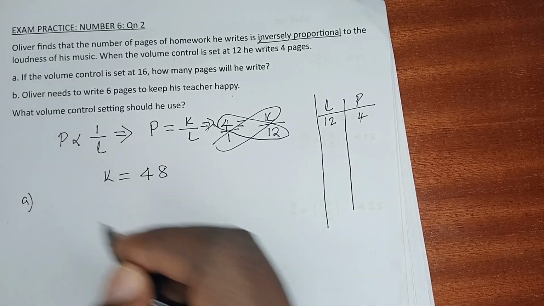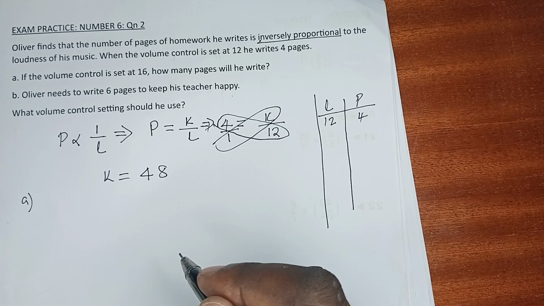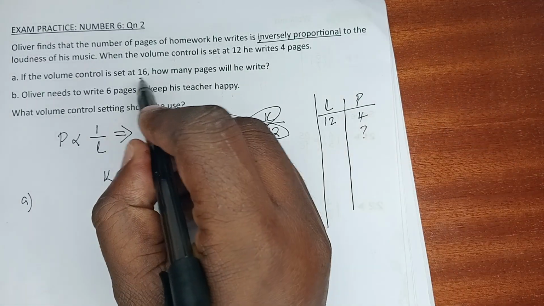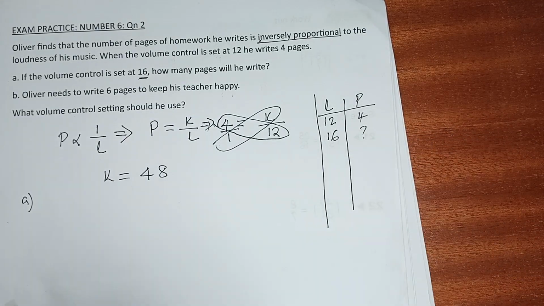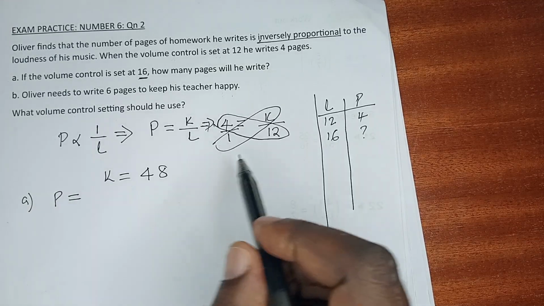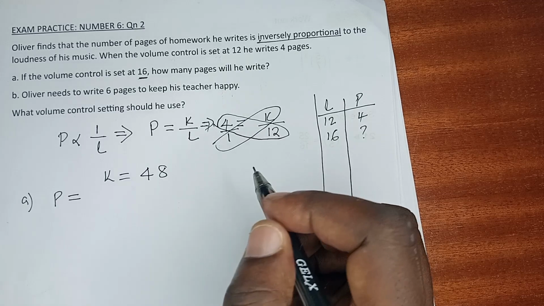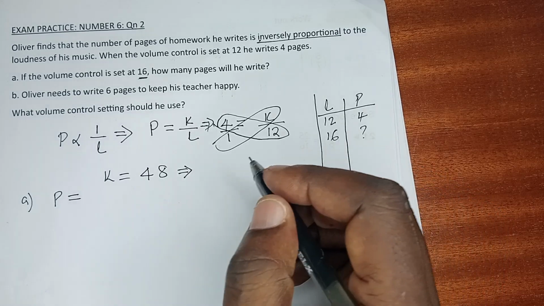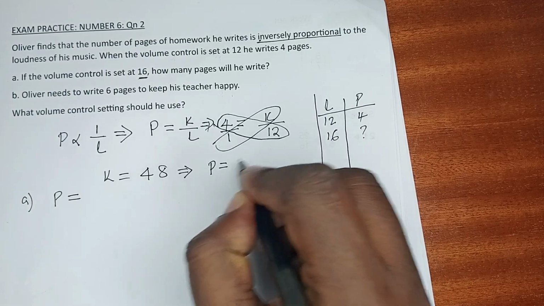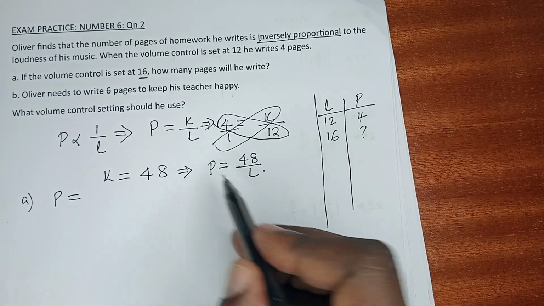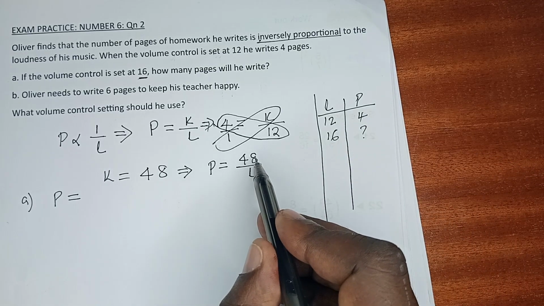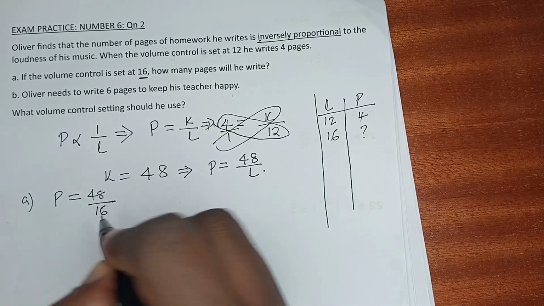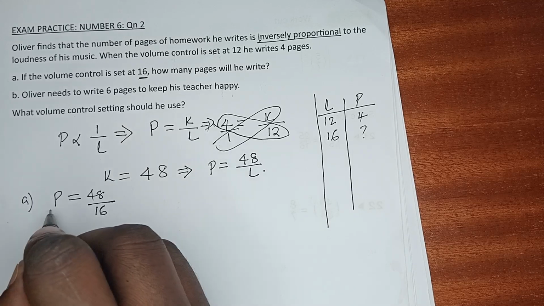So, directly answering part A, the loudness is set at 16 and we are looking for the pages. Having found K, the equation between the pages and the loudness is P is equal to 48 over L. Now P is a variable, L is a variable, and 48 is a constant. So P is equal to 48 over the loudness, which is 16.